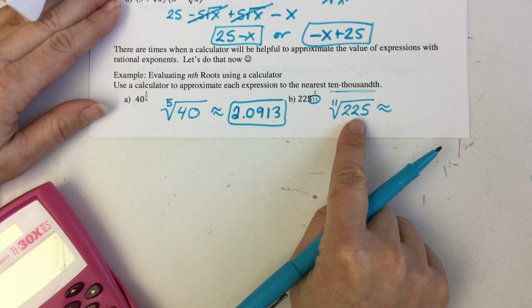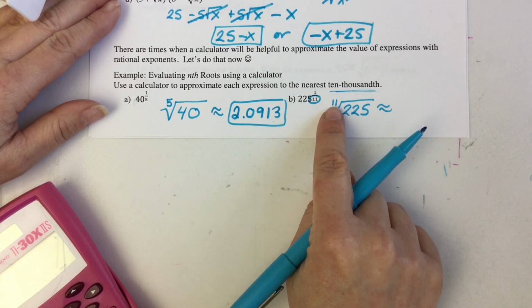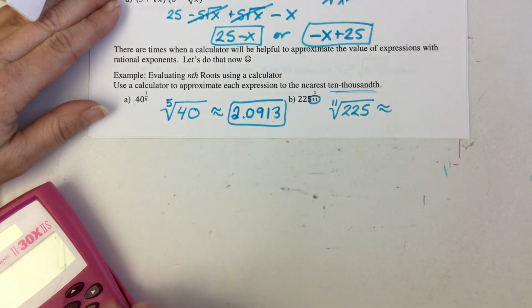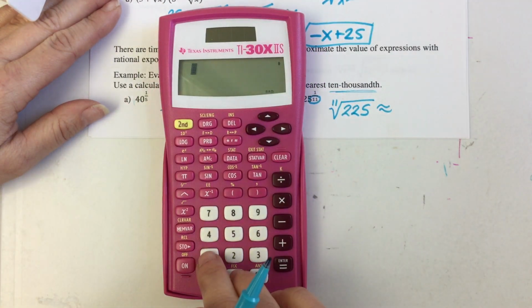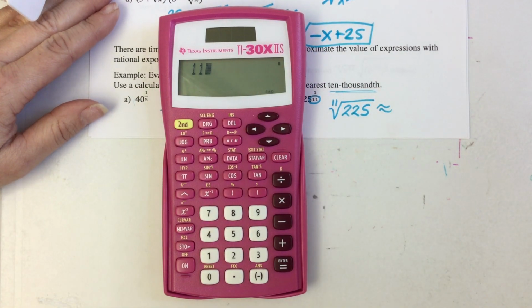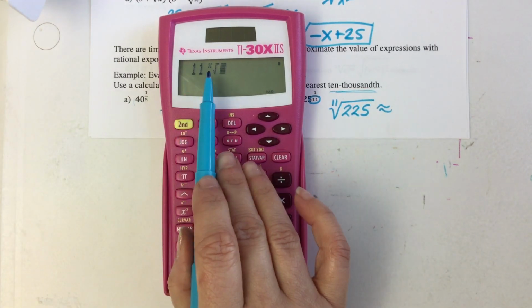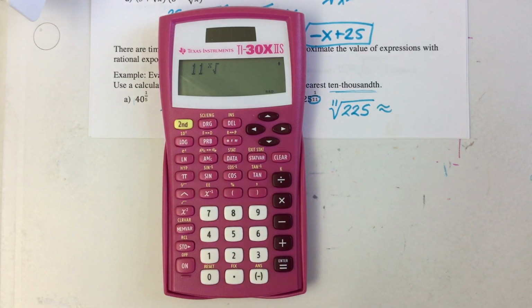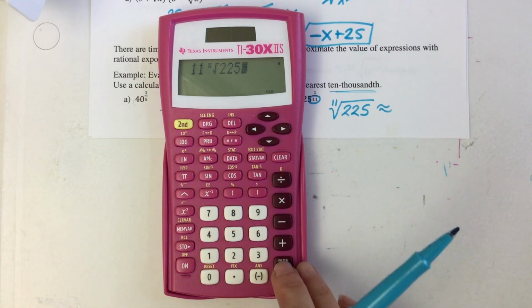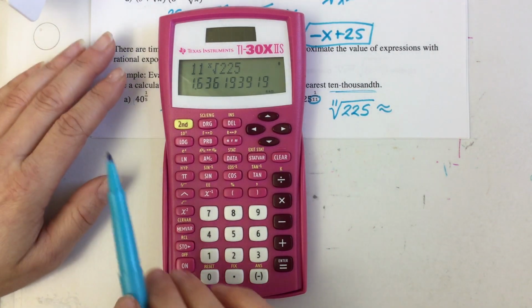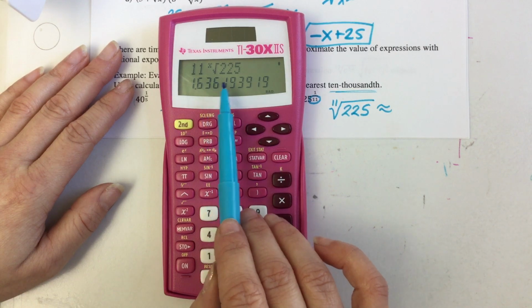So mathematically, what we're saying is what number times itself 11 times gets you to 225. Let's go ahead and calculate it. You put the index first, so it's 11. Now it's second caret symbol. That 11 carries on up into the x. I want the 11th root of what? 225. We're rounding to the 10,000, so it's 1, 2, 3, 4.